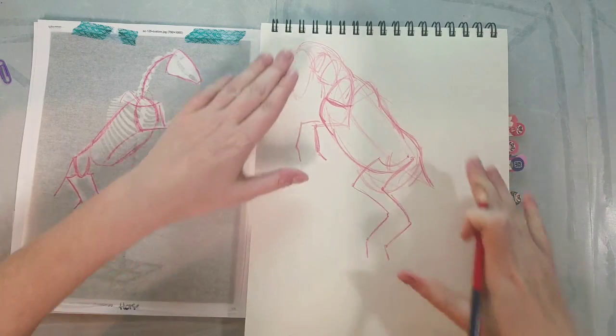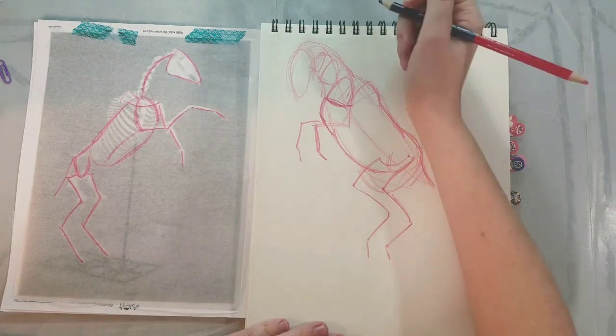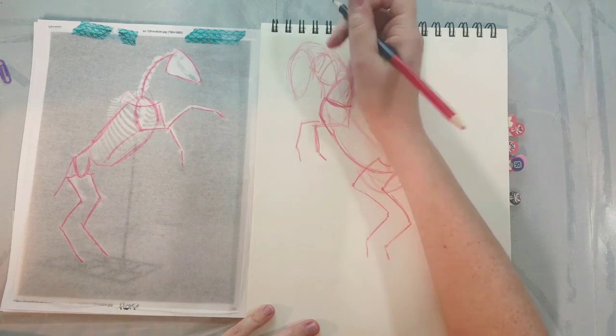Okay, so we've got our basic sketch. Let's volumize this animal.